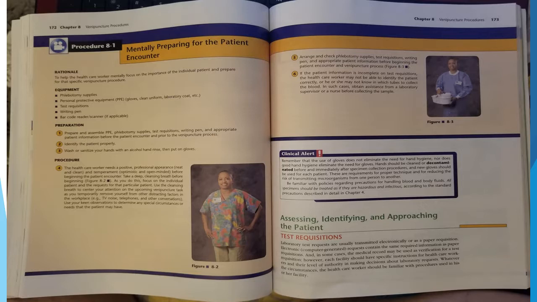All specimens should be treated as if they are hazardous and infectious, according to the standard precautions described in detail in Chapter 4. Assessing identity and approaching the patient. Test requisitions. Laboratory test requests are usually transmitted electronically or as a paper requisition. Electronic or computer-generated requests contain the same required information as paper requisitions, and in some cases, the medical record may be used as verification for a test requisition.